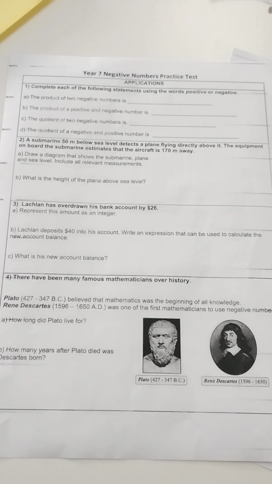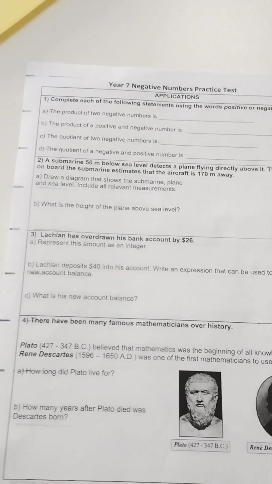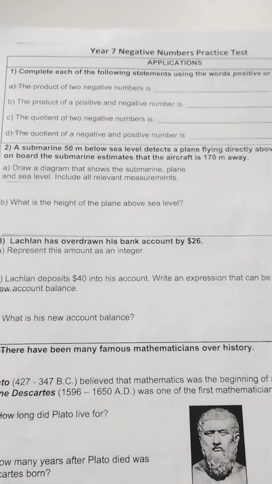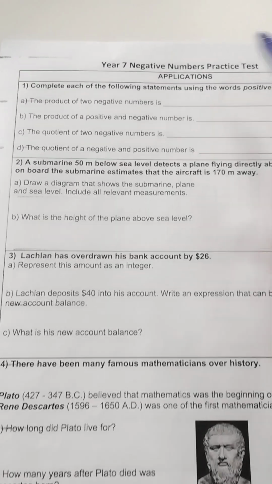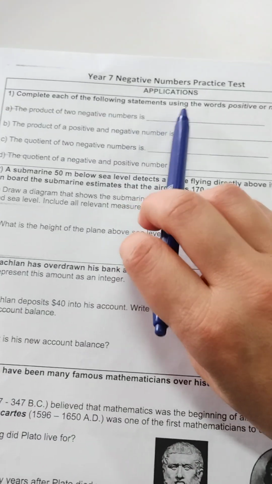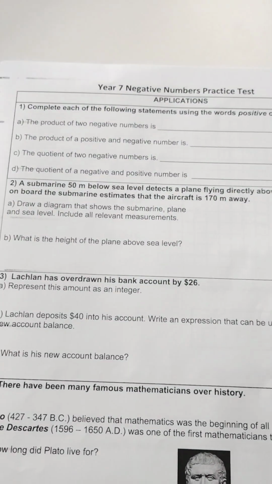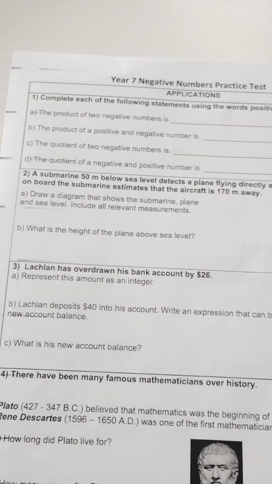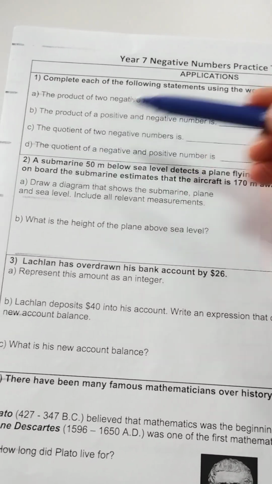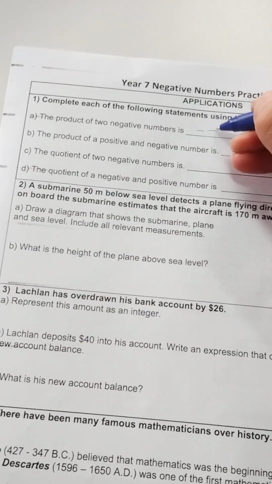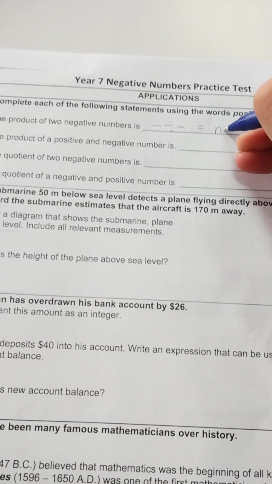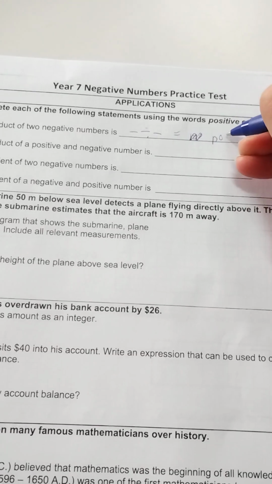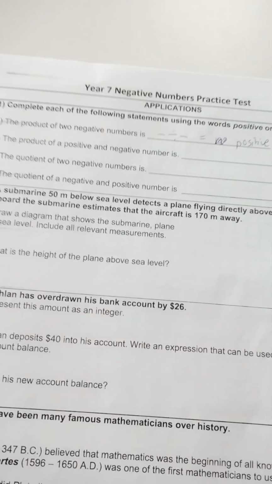All right, so with the application section, it says complete each of the following statements by writing the words positive or negative. So product means we multiply, quotient means we divide. So if I divide two negatives, the answer will be positive. Two negatives make a positive. Just write the word positive.